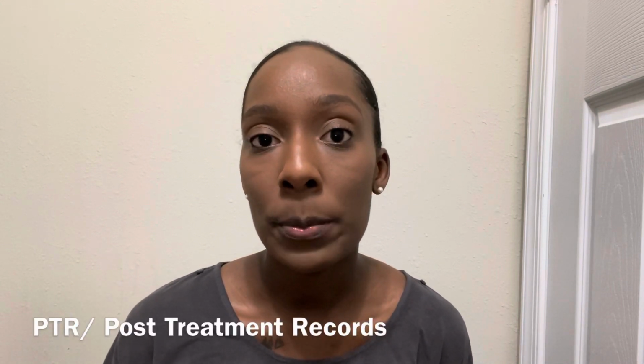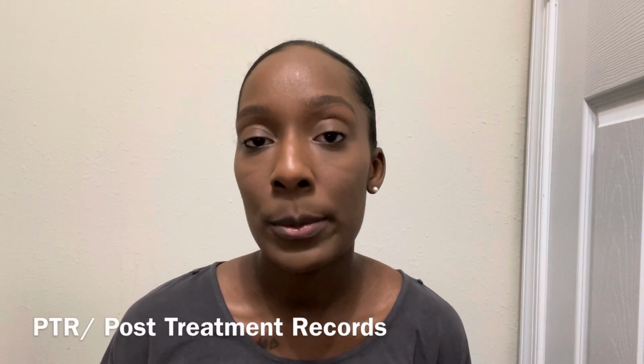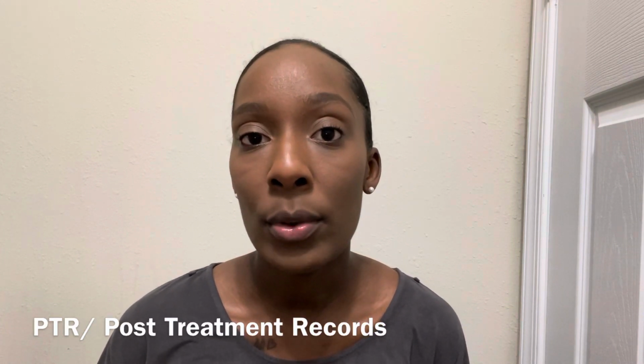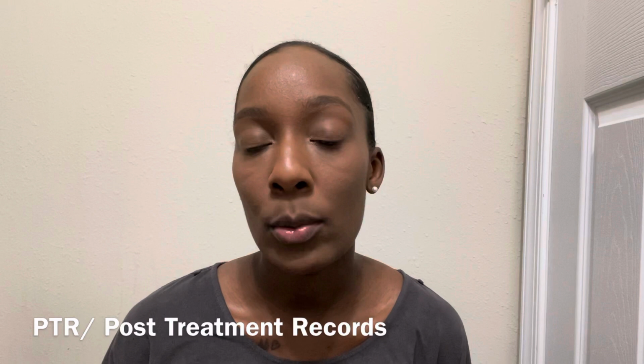When you see post-treatment records or PTR, you're going to be doing records as well, but you will be doing those at the end of treatment. That's why it's called post-treatment records. We take records in orthodontics once the braces are removed and the patient is done with the treatment. You're going to be taking those full orthodontic records, the x-rays and the pictures at the end.